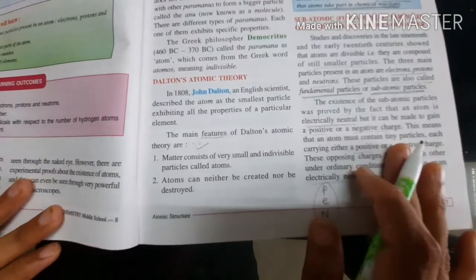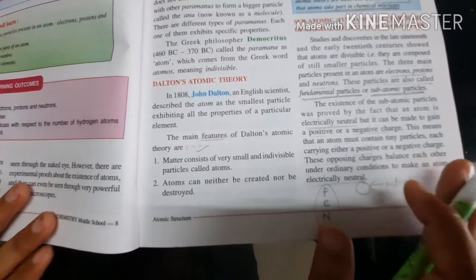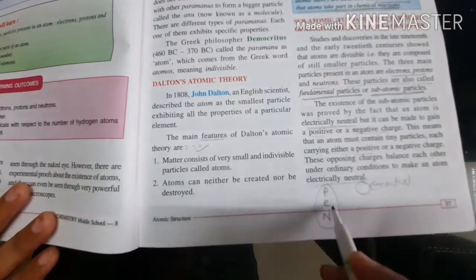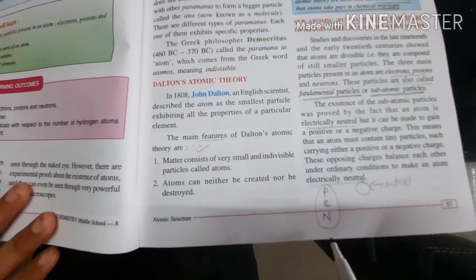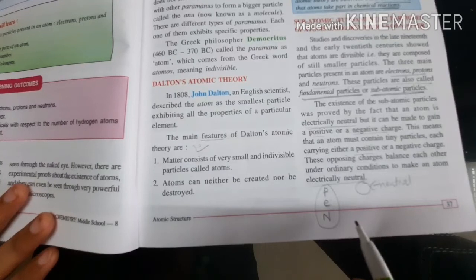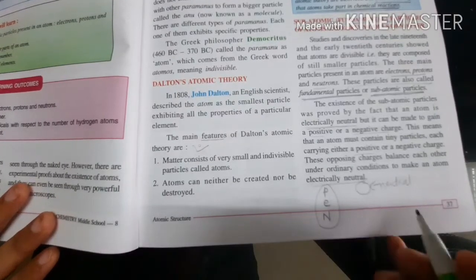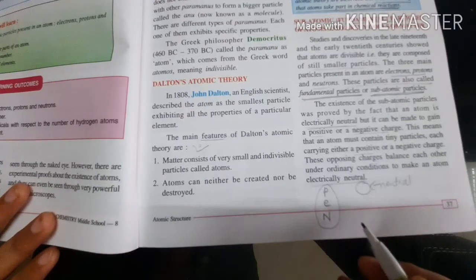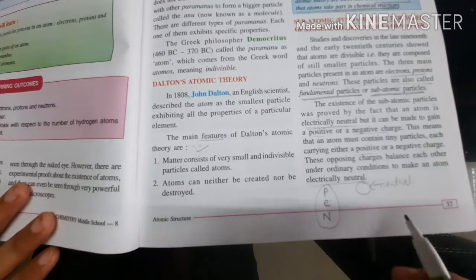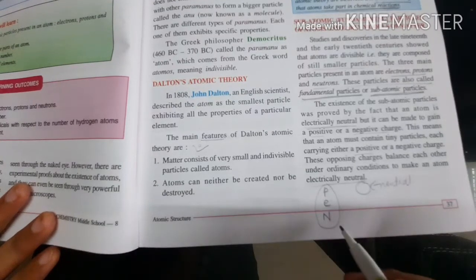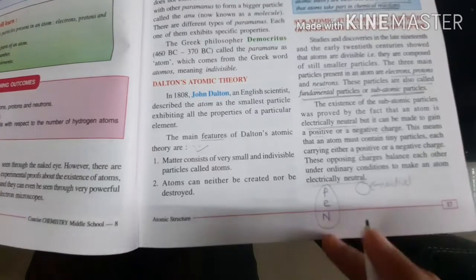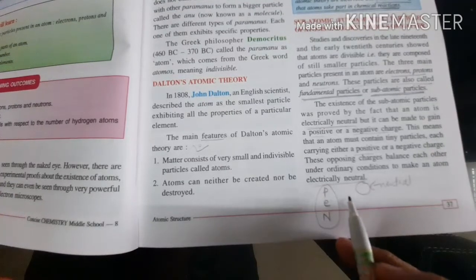So this theory was given at the beginning of the 20th century, when the electron, proton and neutron were discovered. At that time they didn't know how the electron, neutron and proton are arranged in the atom and how they behave in the atom. What are the characteristics and properties of the proton, electron and neutron, what charge they carry, how they form positive, how they form negative, all of these things they didn't know, but they knew something: that atoms can gain positive or negative charge.